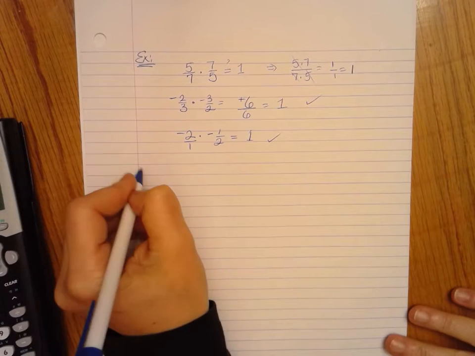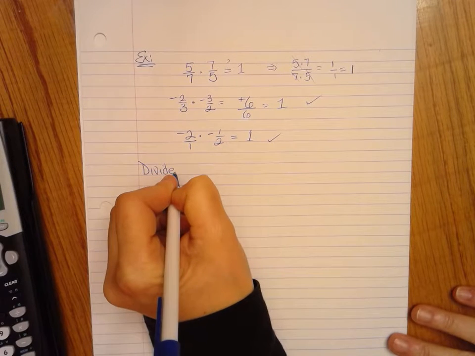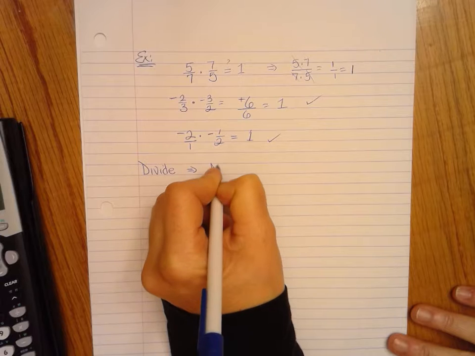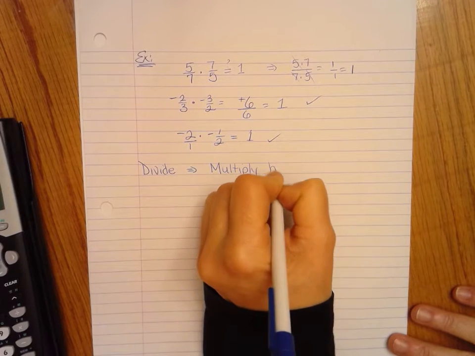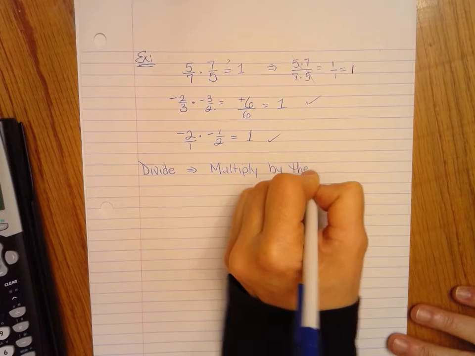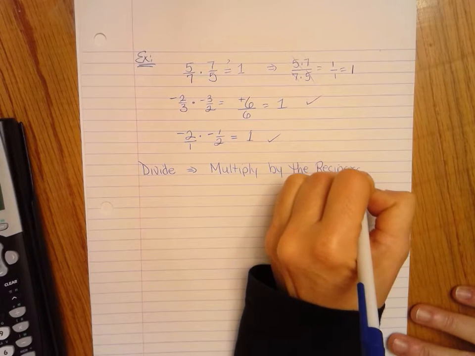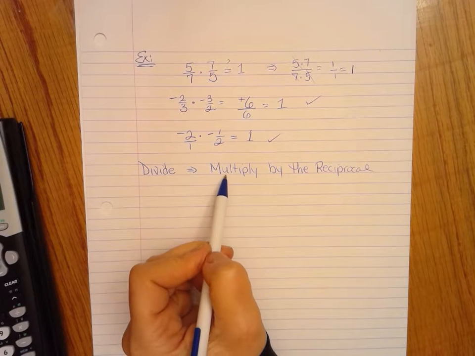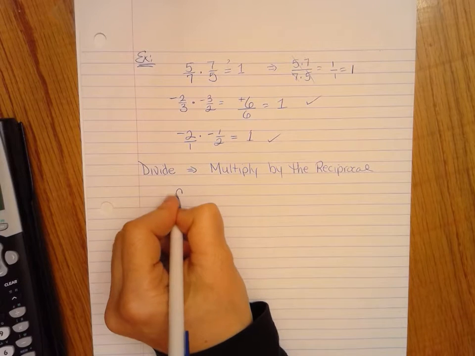So when we divide, we're going to change that to multiply by the reciprocal. So division is multiplying by the reciprocal. How do we write that?